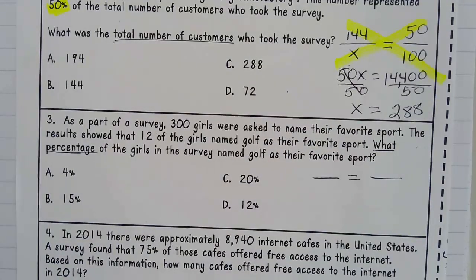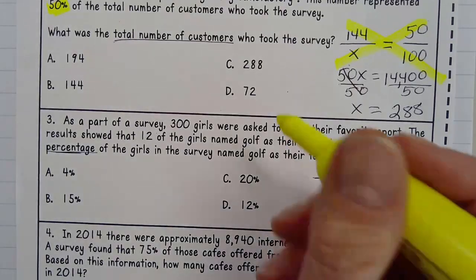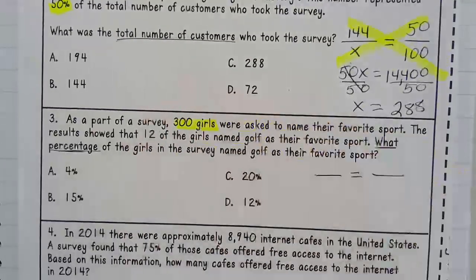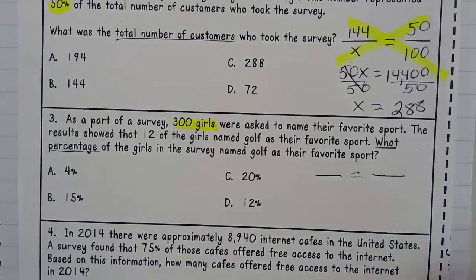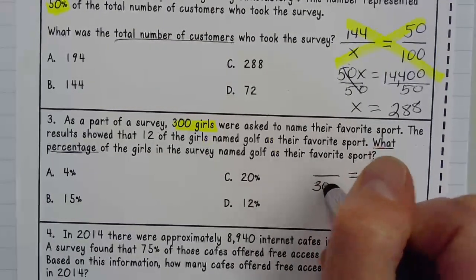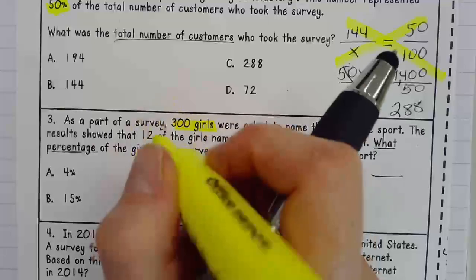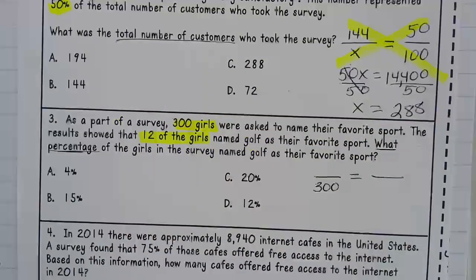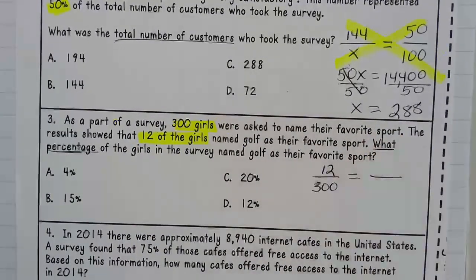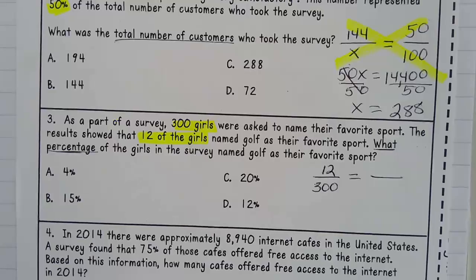So what can I highlight to put in this percent proportion? 300 is the total. Is that top or bottom? Bottom. That's the whole amount, so it goes on the bottom. What else? 12 on top. Why 12? Because 12 of them picked golf. Not too many. Now, what else am I going to put in?